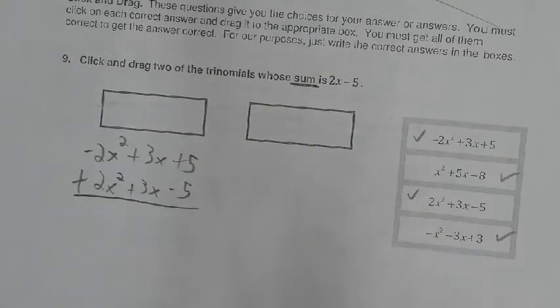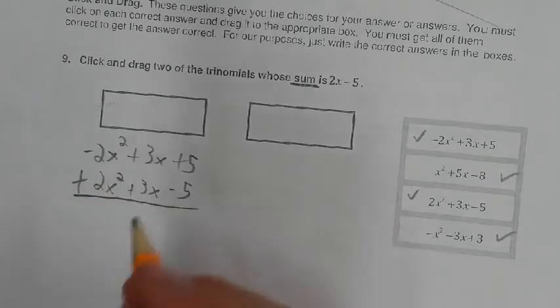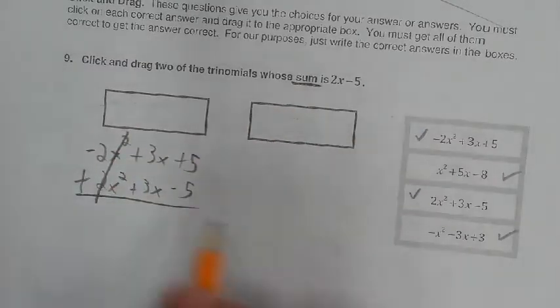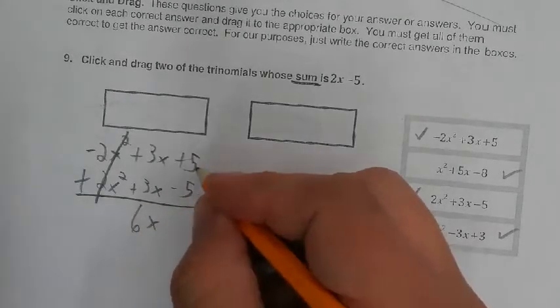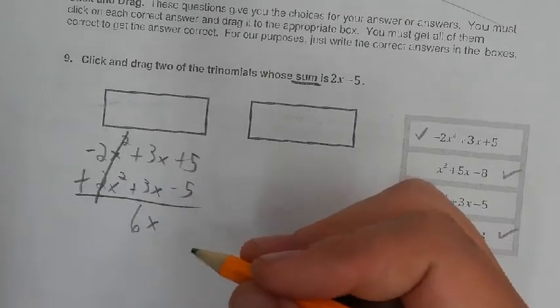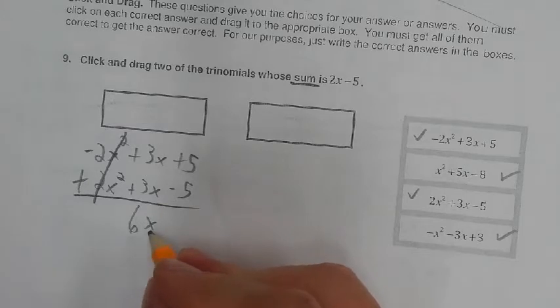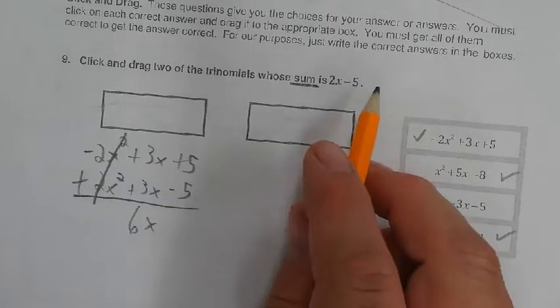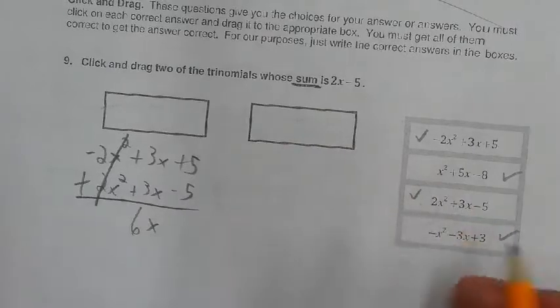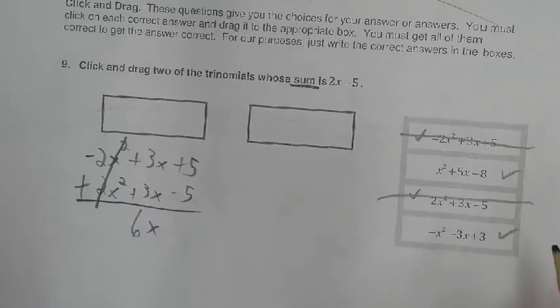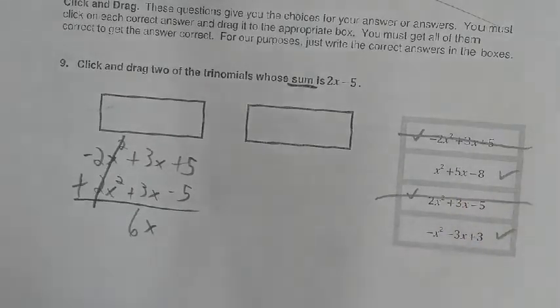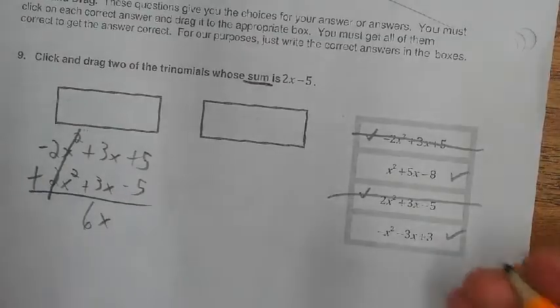If we combine those, what's negative 2x squared plus 2x squared? They cancel out. That would just be nothing. What's 3x plus 3x? 6x. And what is 5 minus 5? Nothing. So you get 6x. Well, is 6x the same thing as 2x minus 5? No. So you know it's not going to be this one, and it's not going to be this one. So we have a good feeling it's going to be these two, but it's still smart to go ahead and check them just in case.